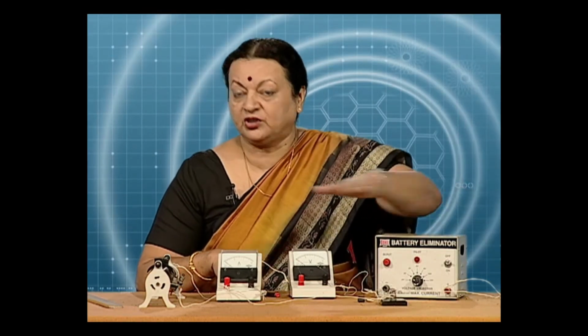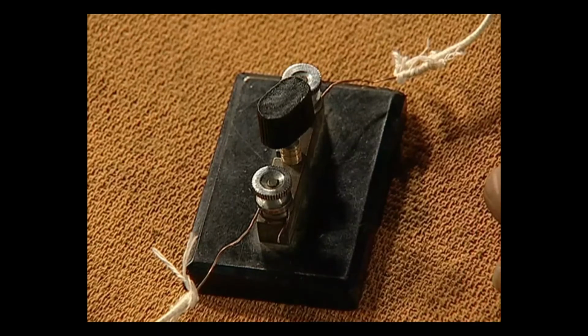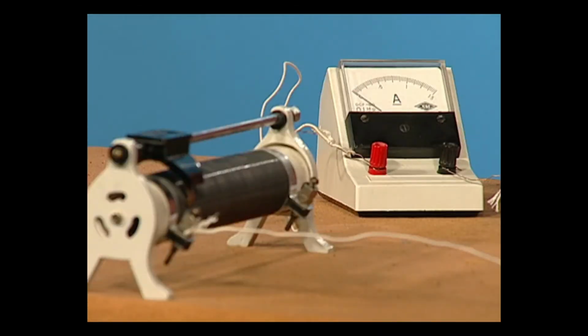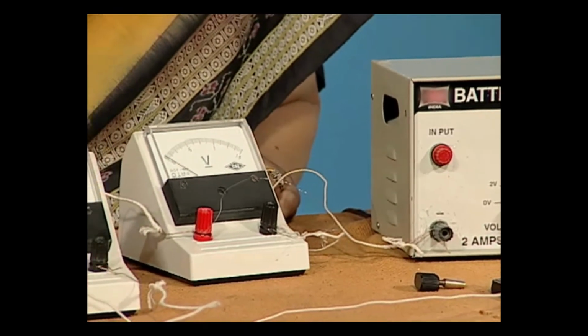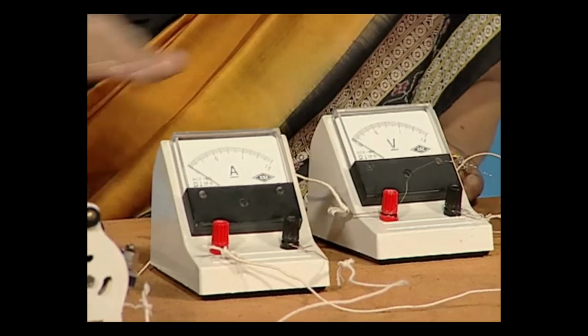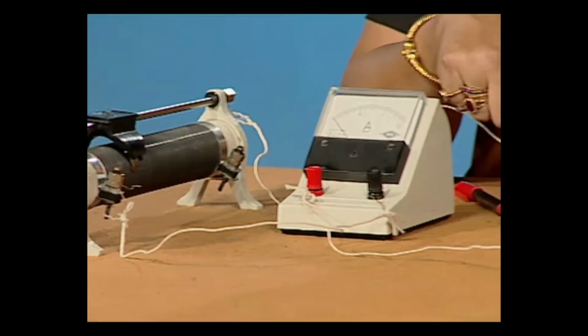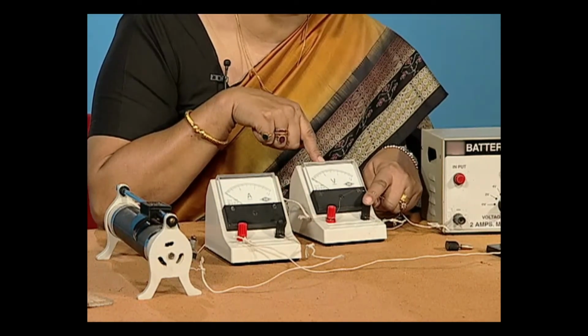The battery eliminator is well defined. This provides the potential difference to the circuit. Without this, nothing would work. What does the key do? It allows you to choose when you want the current to flow in the circuit and when it should not. So, it is an on and off device. Then this measures the current flowing. This is the variable resistance, and it is going to allow us to change the value of current in the entire circuit. The current change here will develop different potential difference across this wire, which can be measured in this connection.